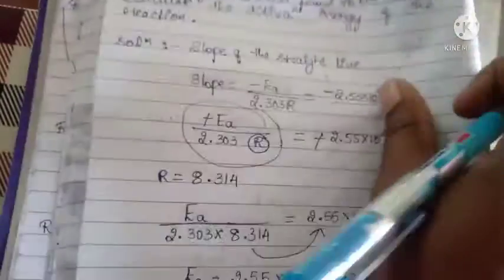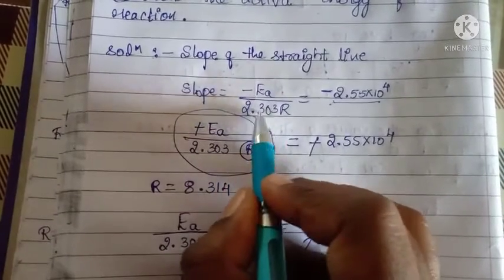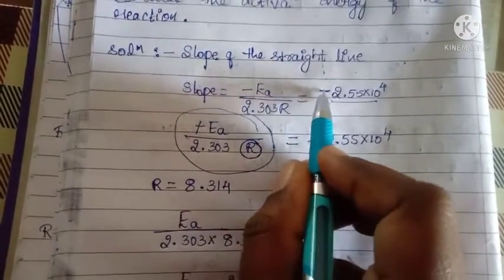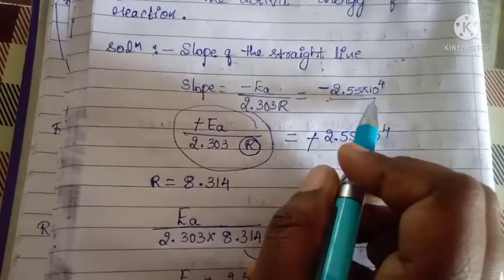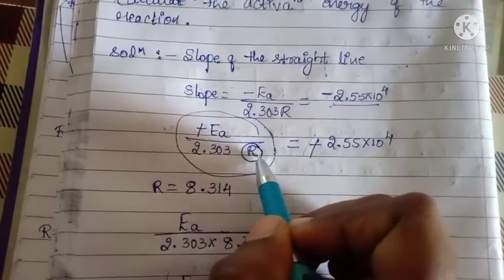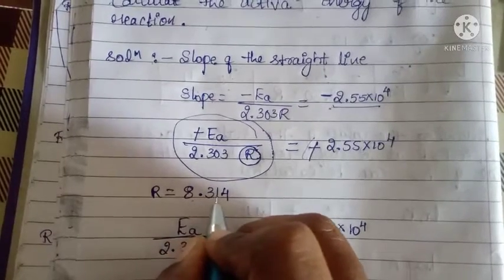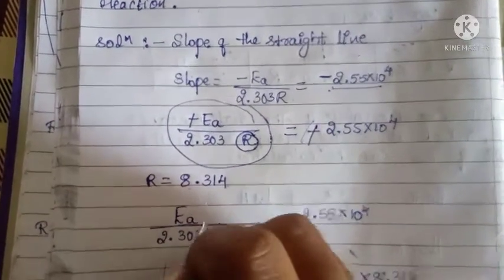So then the slope of the straight line is minus EA by 2.303 R, which is equal to minus 2.55 into 10 to the power of 4. Minus minus gets cancelled. R is the constant value, that is 8.314. Remember that.